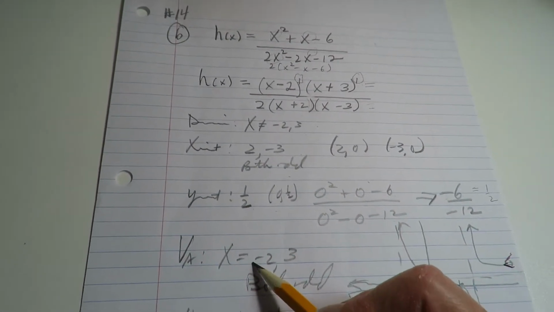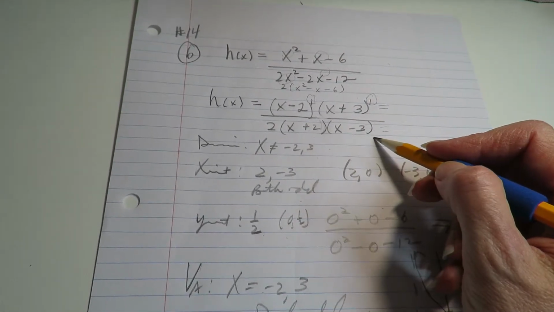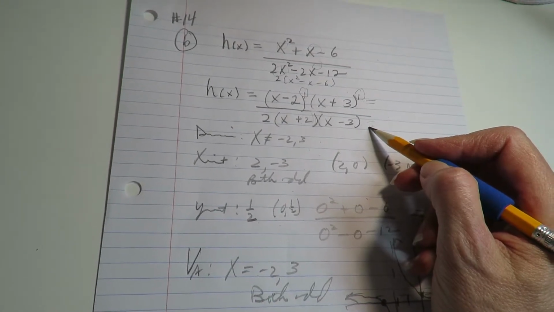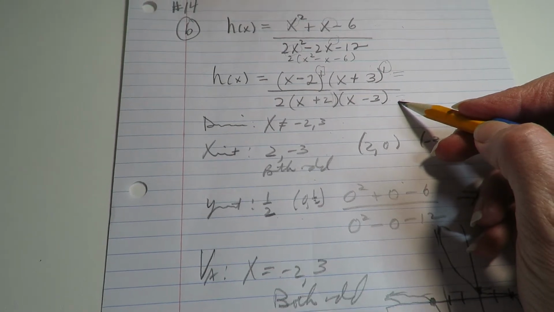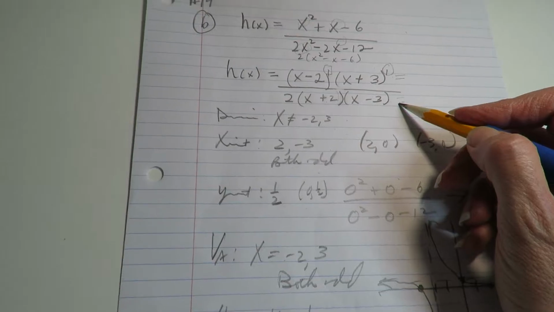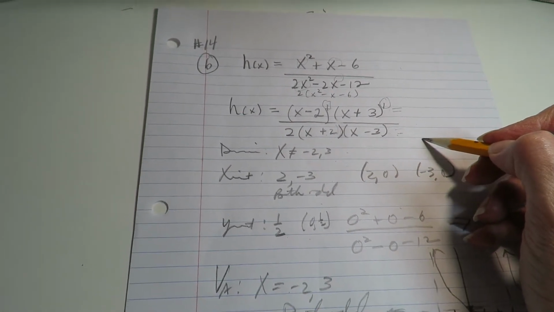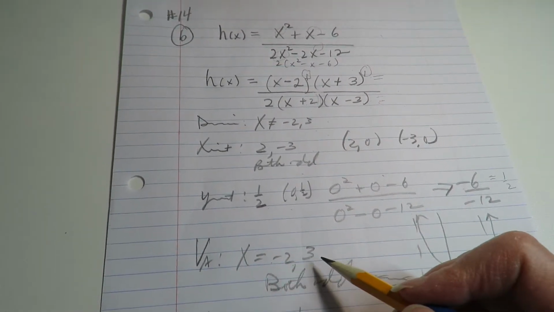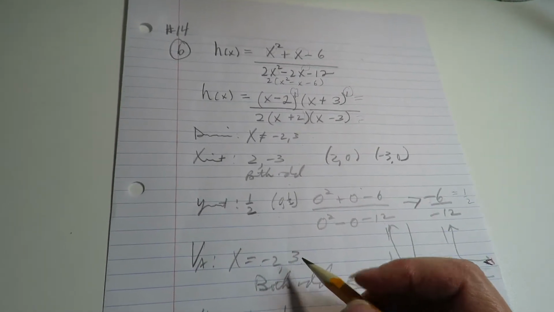Then I went back for my vertical asymptotes. Vertical asymptotes come from the denominator. It's where the denominator is equal to 0, but the numerator is not equal to 0. If the numerator and the denominator are both equal to 0, that's actually a hole in the graph and not a vertical asymptote. So you want a non-zero over a 0 when you do this. So when the denominator is equal to 0 at -2 and 3, that is where my vertical asymptotes will occur.